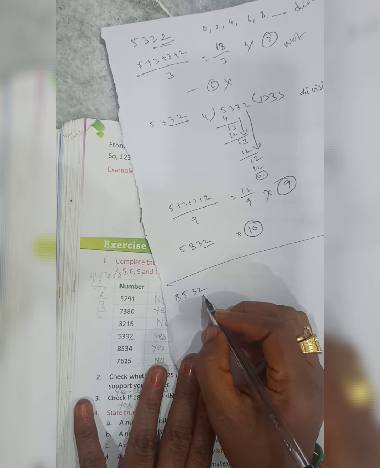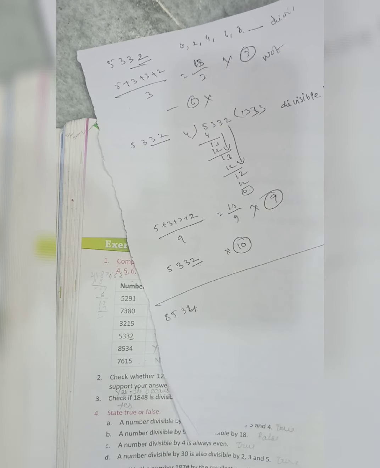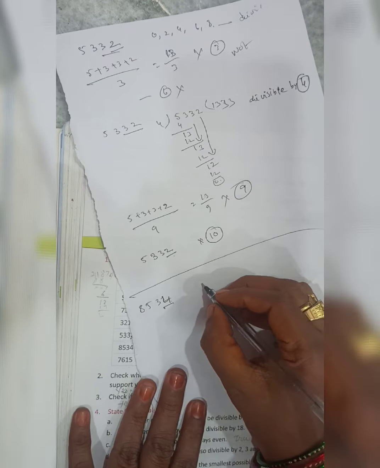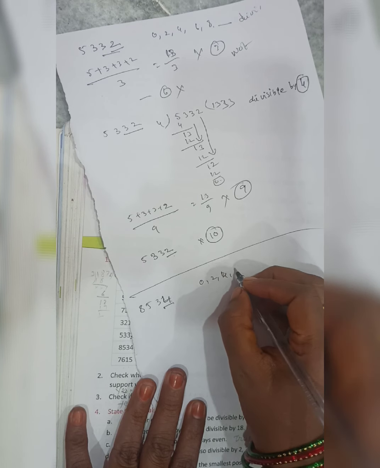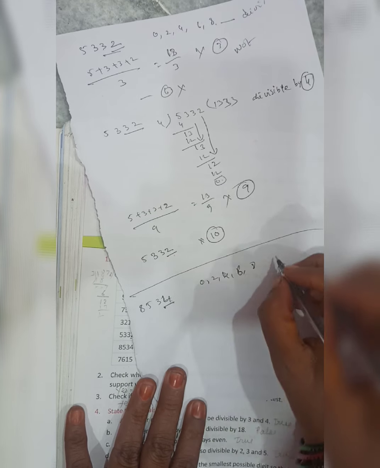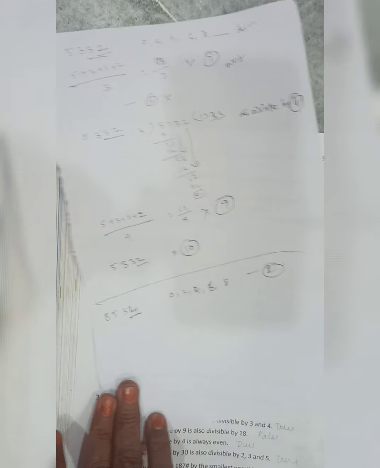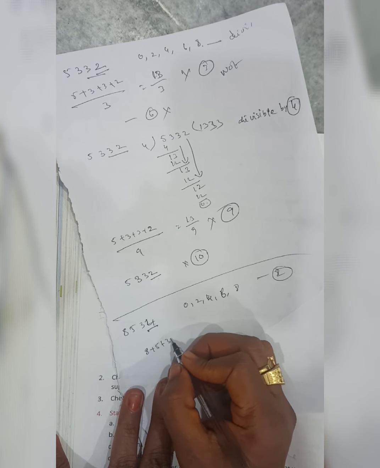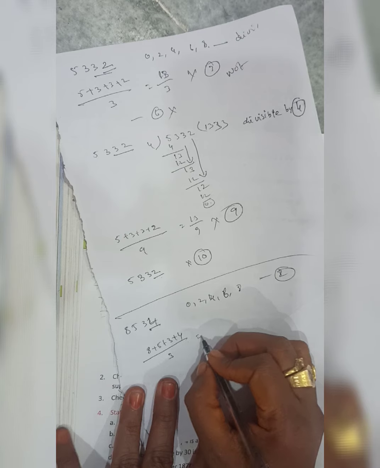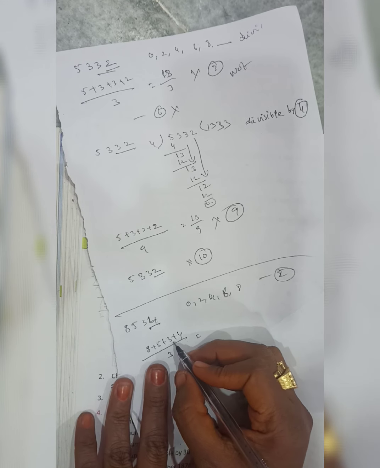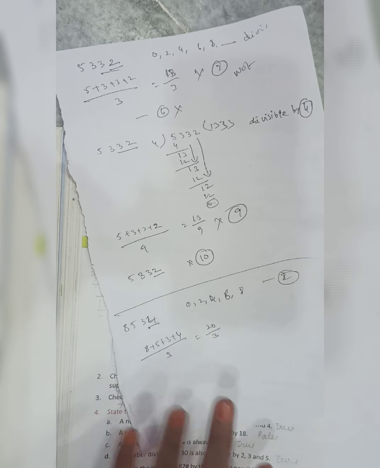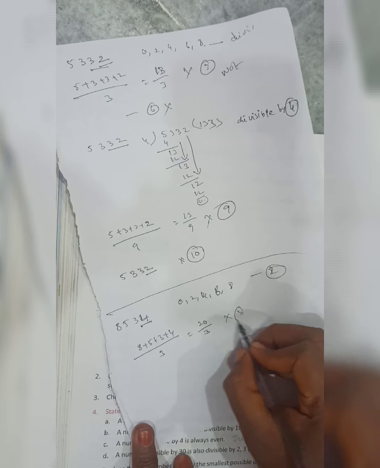8, 5, 3, 4. It is divisible by 2. Why? Because 0, 2, 4, 6 or 8 is in the ones place. That number is divisible by 2. Okay. Next, 3. It's not divisible by 3. Why? Because 8 plus 5 plus 3 plus 4. Adding: 8 plus 5 is 13, 13 plus 3 is 16, 17, 18, 19, 20. 20 is not divisible by 3. So it is not divisible by 3.